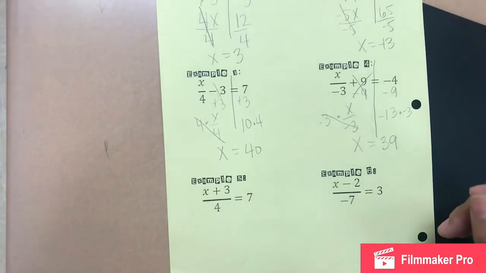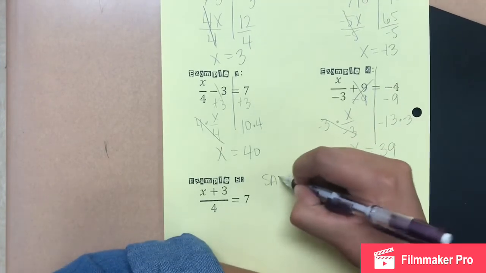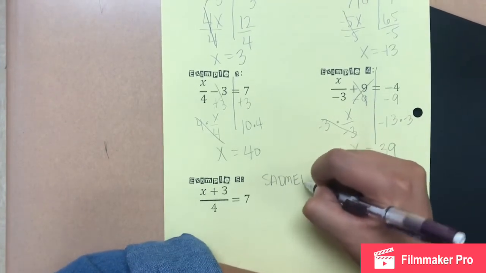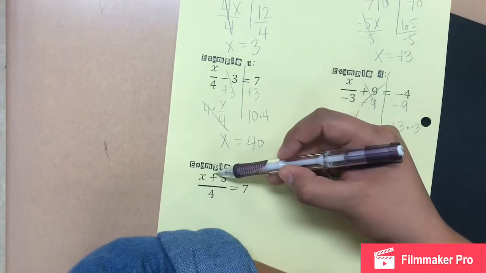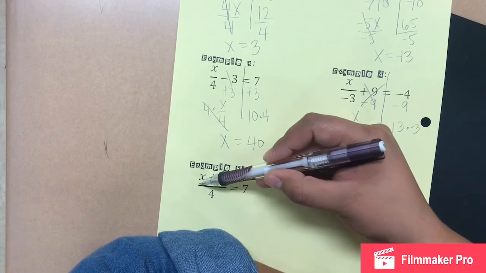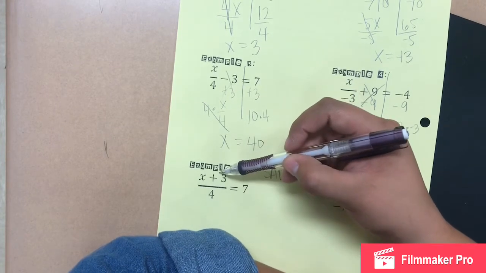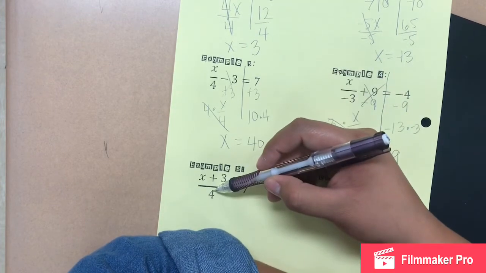So if you can tell, on example 5 and 6, these are the exceptions to the rules. This is where you cannot follow SADMAP like we normally would. Okay, let me explain why. If I look on this first example, I see addition and I see division. But if you look at division, it overpowers, I guess, in a way, the addition. So I can't subtract 3 yet until I take care of the division problem.